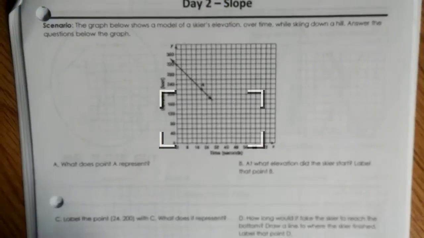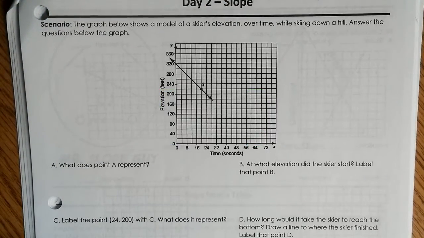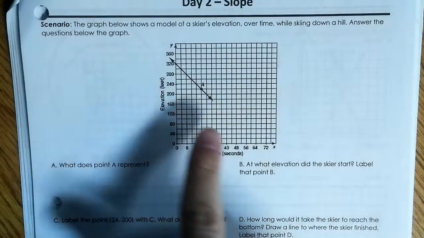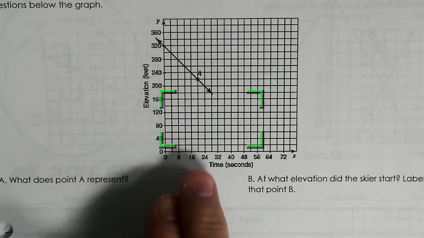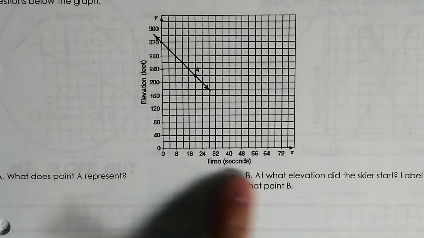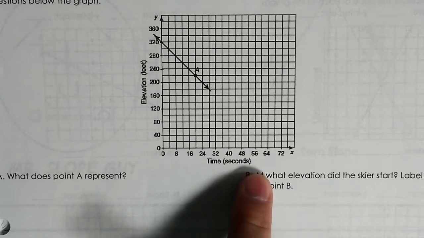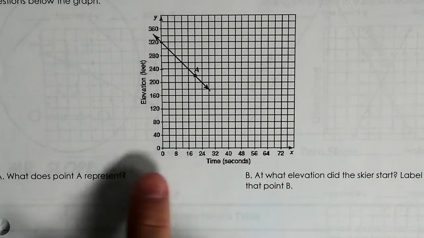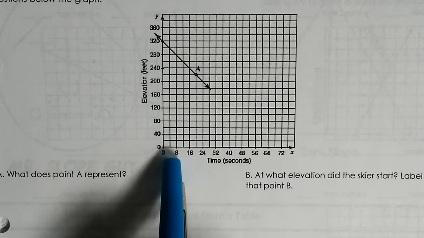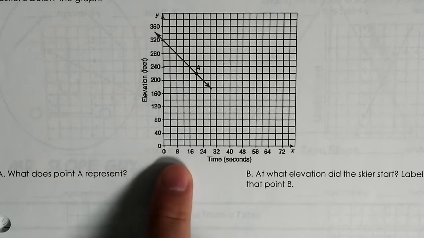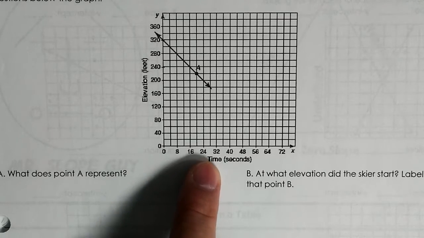So, what's this graph say? It says the graph below shows a model of a skier's elevation over time while skiing down a hill. Answer the questions below the graph. All right, so we have this graph here. It looks like the bottom represents time, in seconds. That's what these numbers mean. They go up in increments of 4. So you got 0, and then a space, and then 8, so most likely that middle line is 4, and then 12, 16, 20, 24.